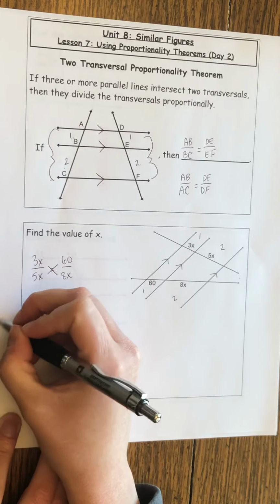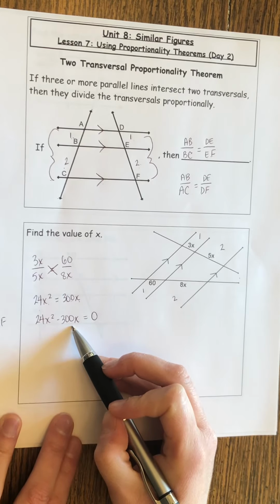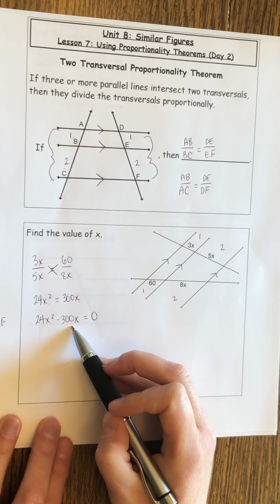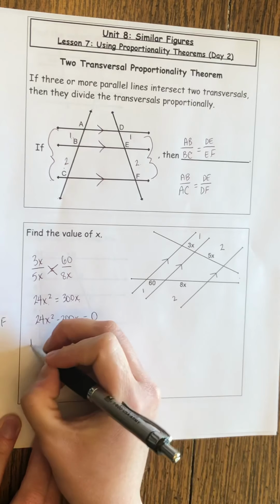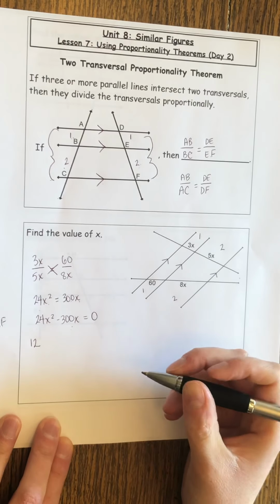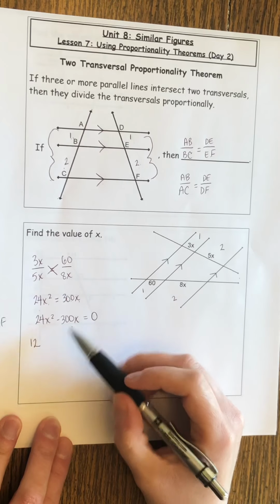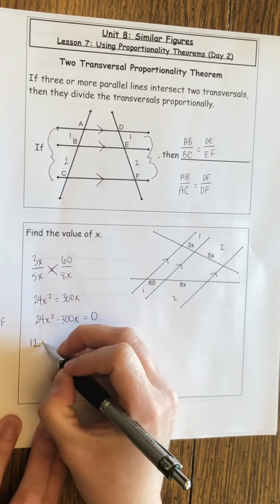Now, over here, we have a GCF. There are common factors between 24x squared and 300x. And the greatest common factor between the coefficients, 24 and 300, is going to be 12. The greatest variable factor between the x squared and the x is x.